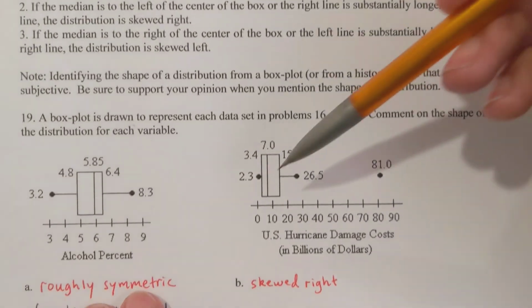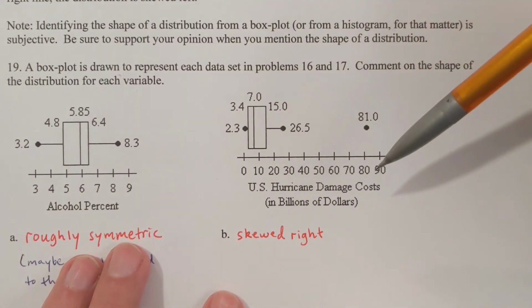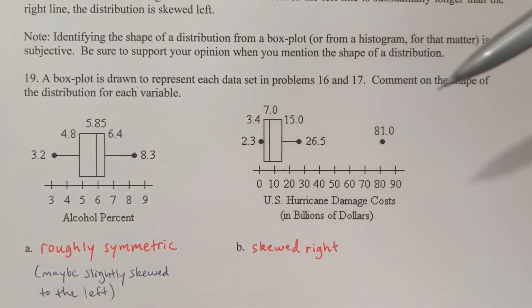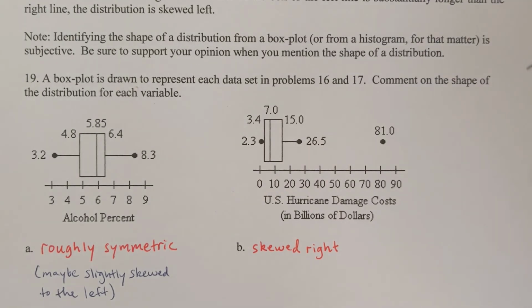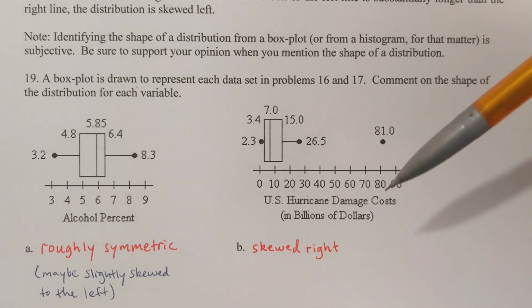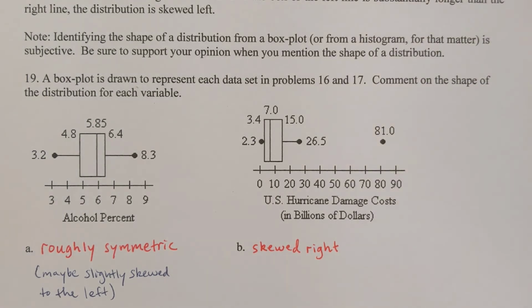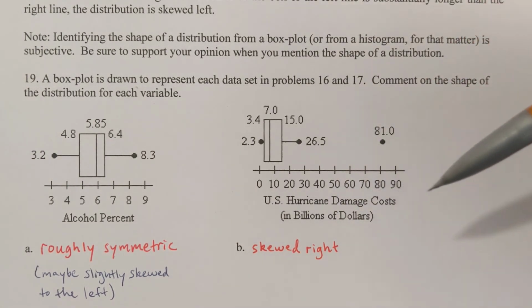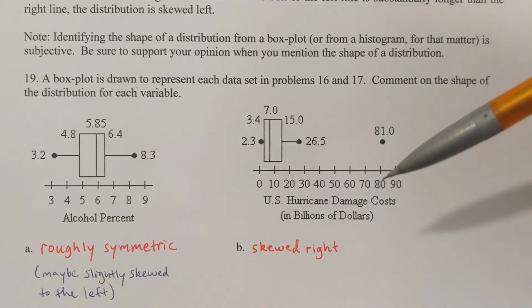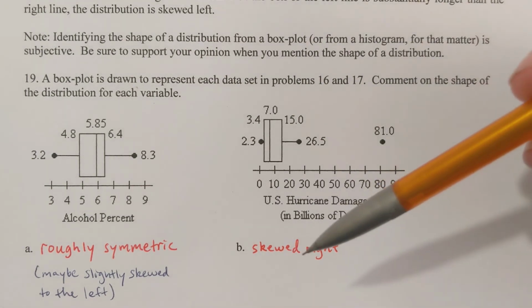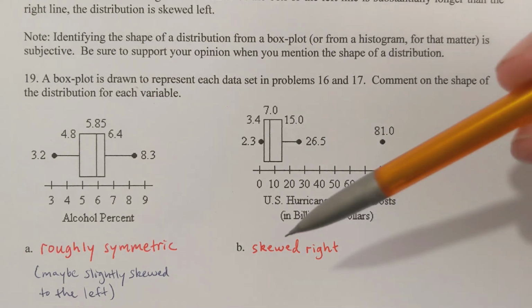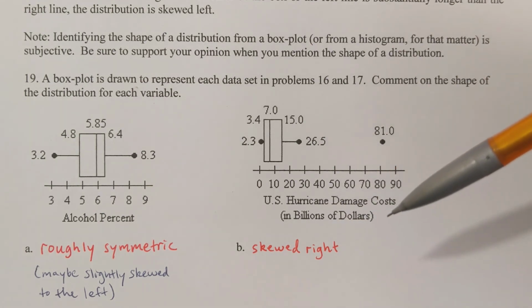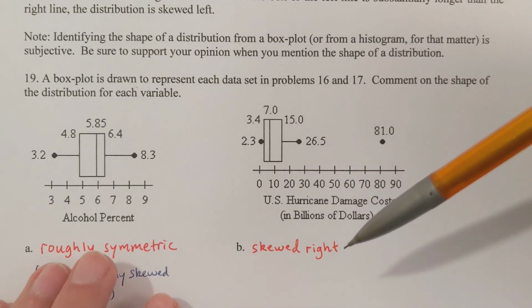Okay, so this would be my completed box plot for the distribution of the hurricane damage costs. And like any other graph, it's important to have the labels there. Okay, and let's see. If I comment on the shape of this distribution, I would call this skewed to the right.